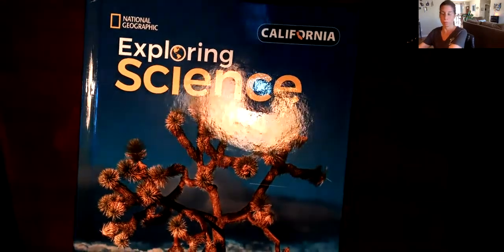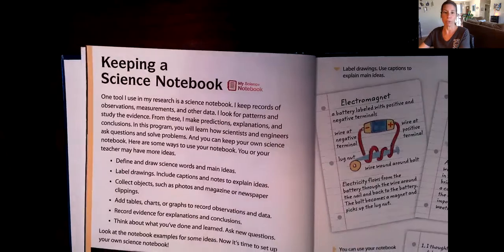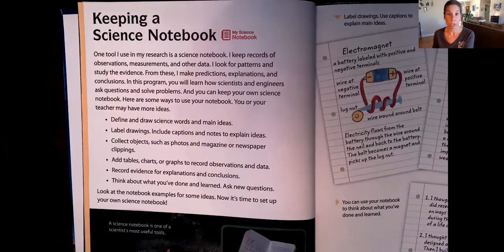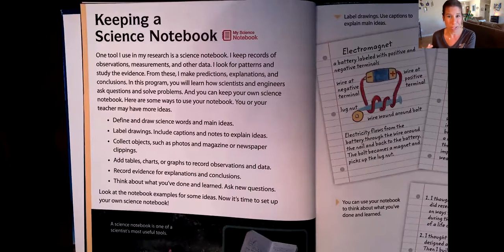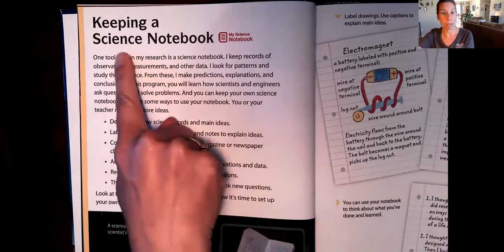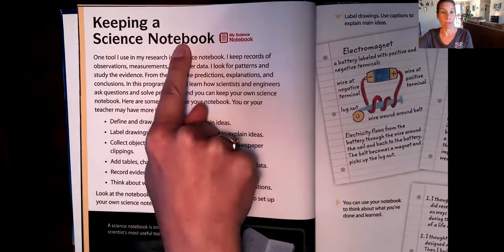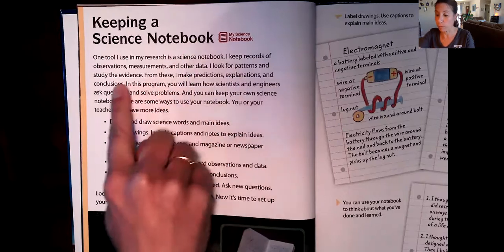So I want you to turn to page, oh, there's my book. Okay, I want you to turn to page 4, Keeping a Science Notebook. It's really important for explorers or any type of scientist, or actually really in any everyday life, to keep a journal or a notebook or a record of things that you do. Okay, so we're going to be talking about keeping a science notebook. I'm on page 4. Okay, so hopefully everybody is reading with me.